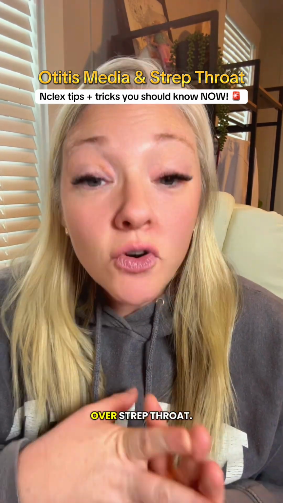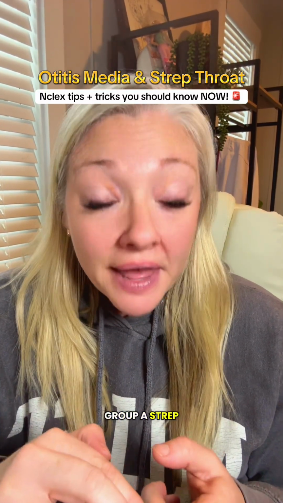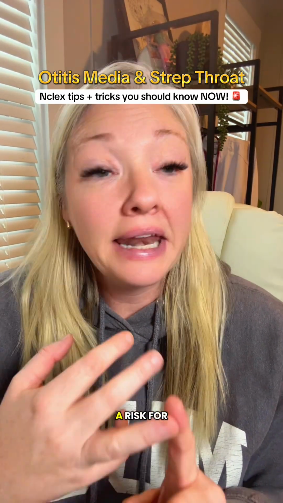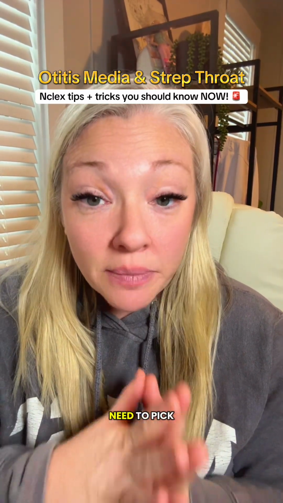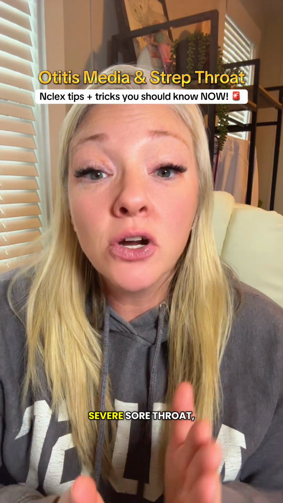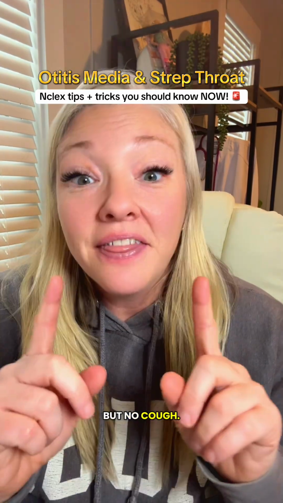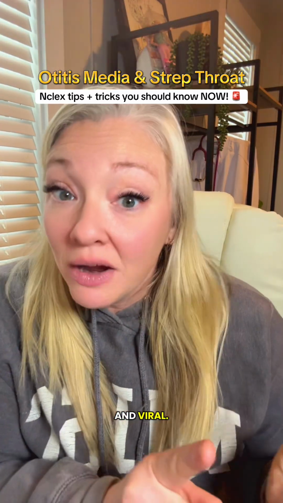The next one I'm going to go over is strep throat. This is a group A strep that infects the pharynx, causes inflammation and a risk for some major complications. NCLEX symptoms you need to pick up on are sudden severe sore throat, fever, but no cough. That is the difference between bacterial and viral.